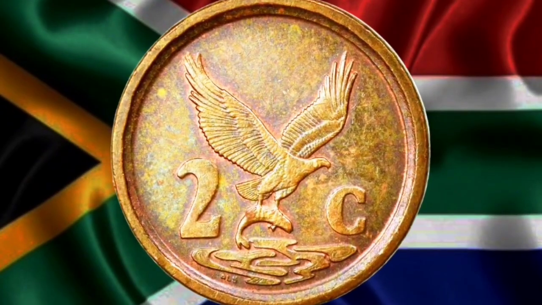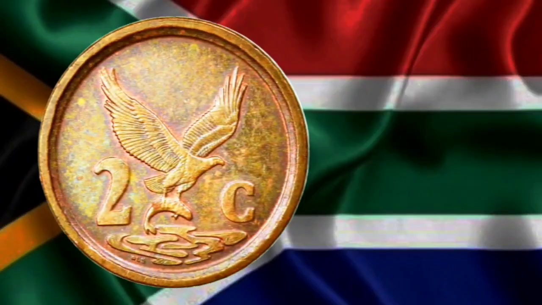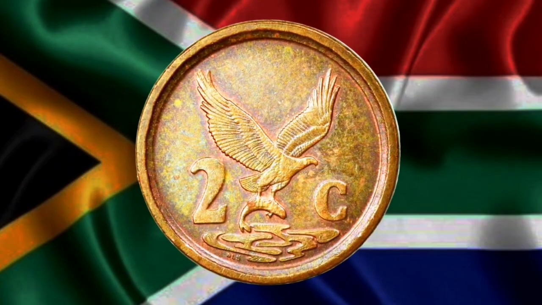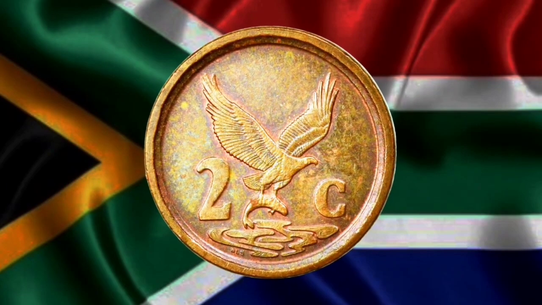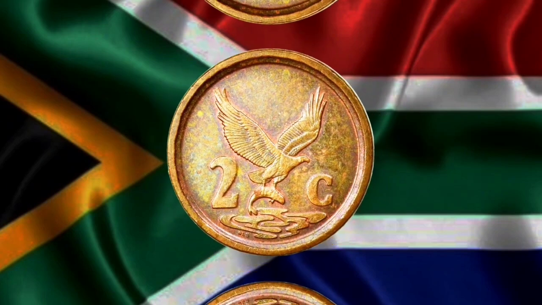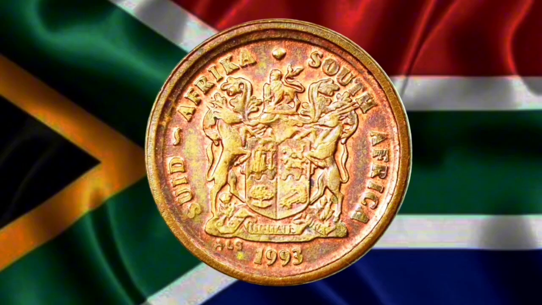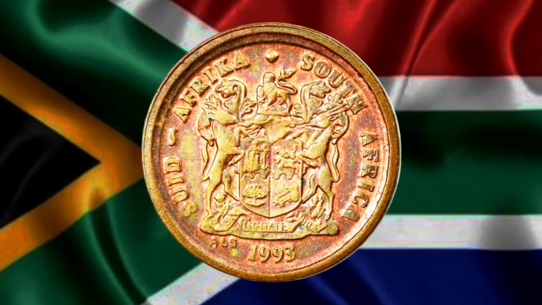This coin, a 2 cents coin from the year 1993. This coin, although small in denomination, holds a special place in the hearts of collectors due to its unique characteristics and potential value in the numismatic world.